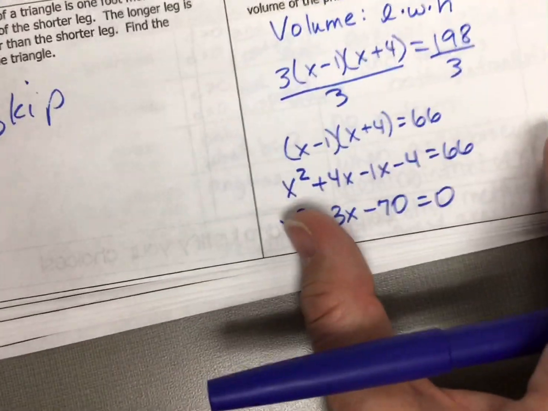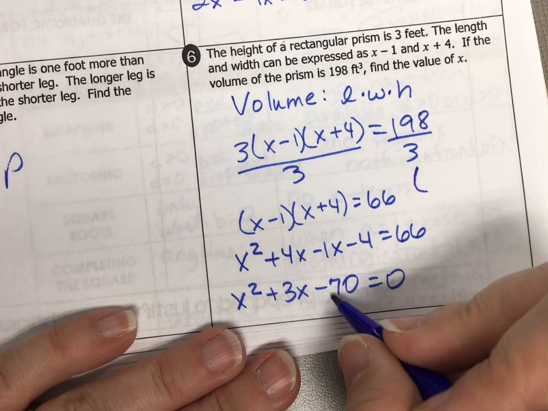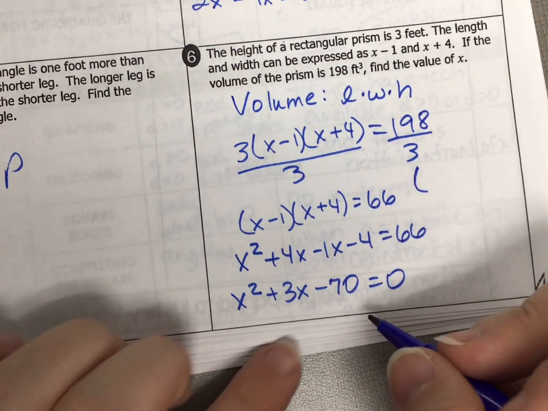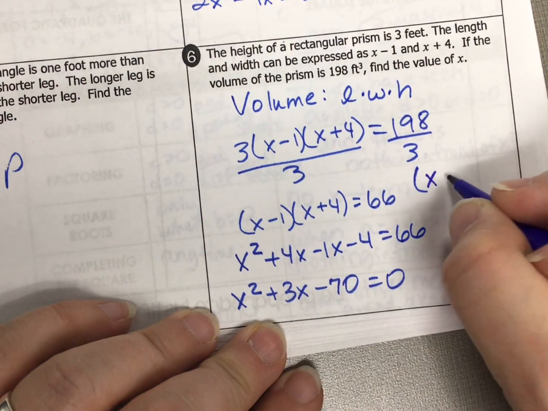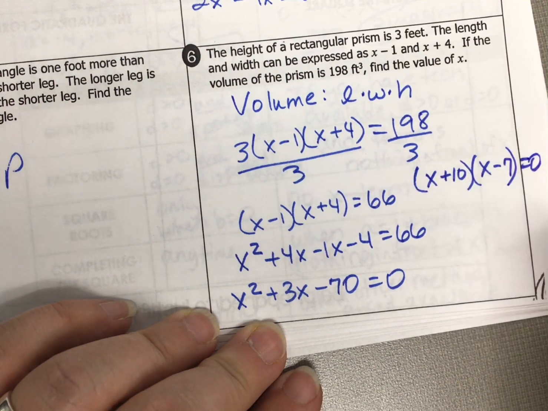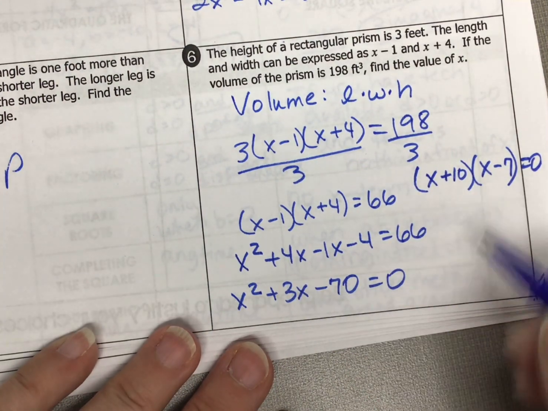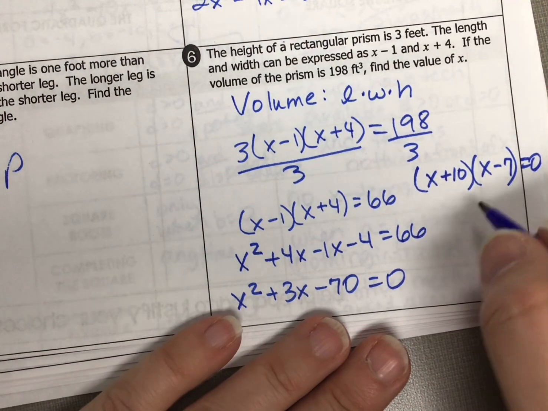This one is easy to factor, so I'm going to factor it. I'm going to come up here to do that. So 70, I can get that by multiplying 10 and 7. So it's going to be x plus 10, x minus 7. And I chose 10 and 7 because 10 minus 7 is positive 3. And then 10 times negative 7 is negative 70.